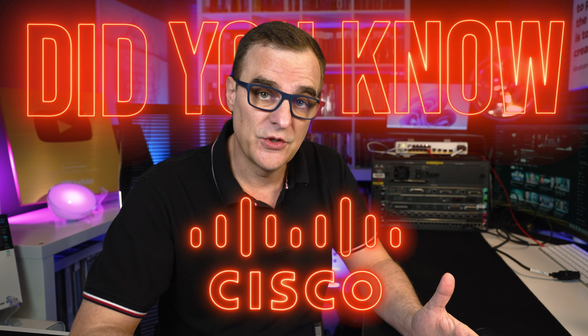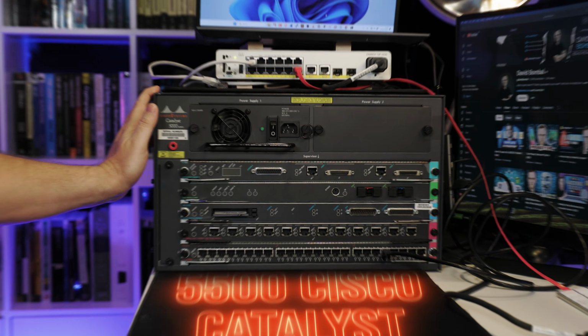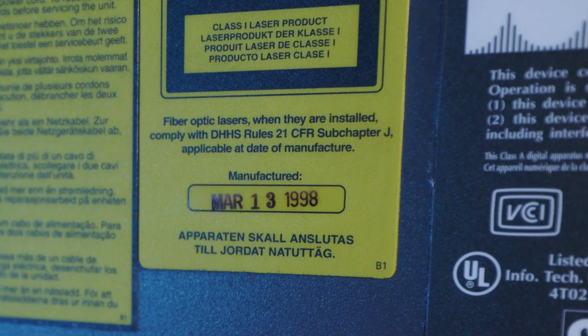Did you know that Cisco switches used to run an operating system called CatOS? Yes, seriously, CatOS. That was the operating system for switches such as this. This is a 5500 Cisco Catalyst switch. This switch was manufactured in 1998. What were you doing in 1998?